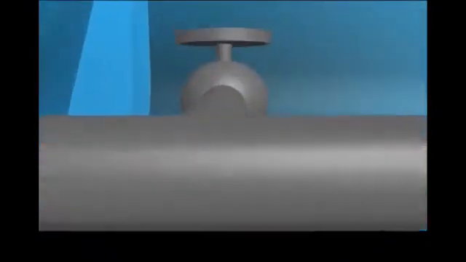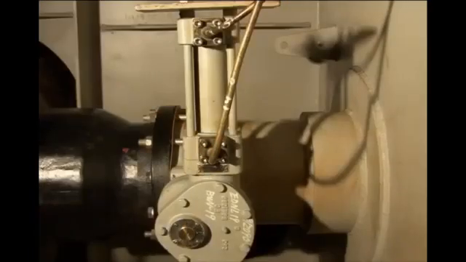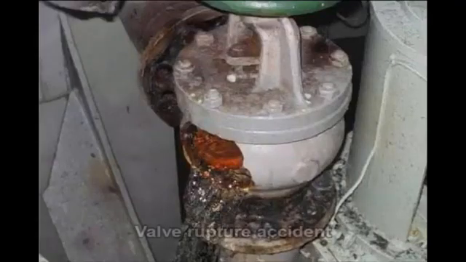Valves are provided where the pipeline is connected to ballast tanks. The pipeline is fitted with many such valves. Improper valve opening or closing can cause accidents. This is an example of an accident caused by valve rupture.